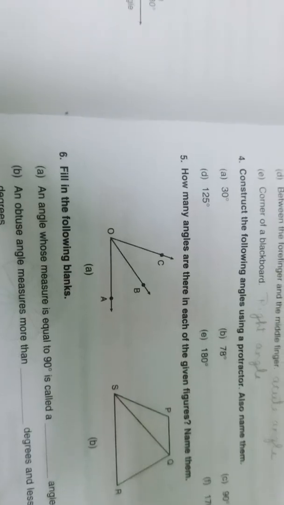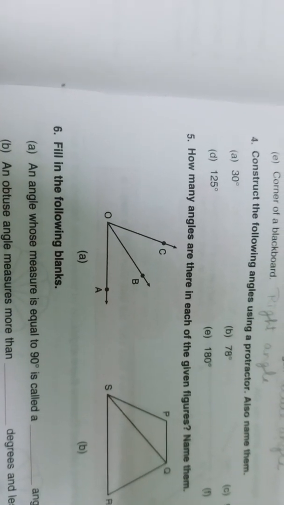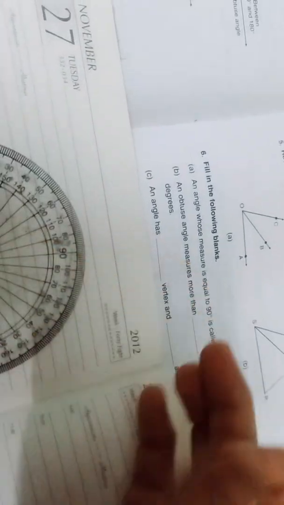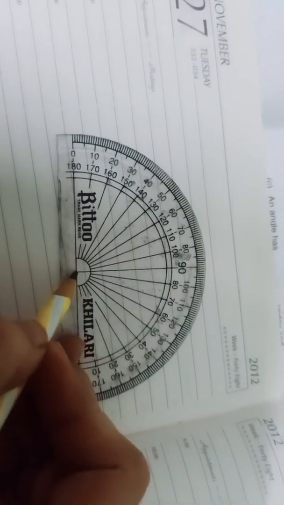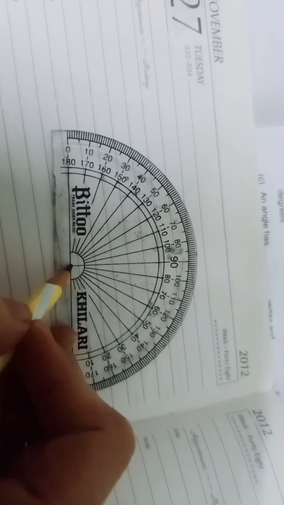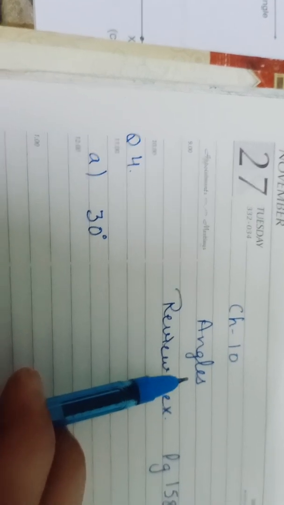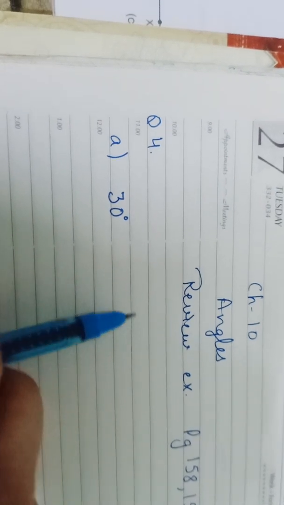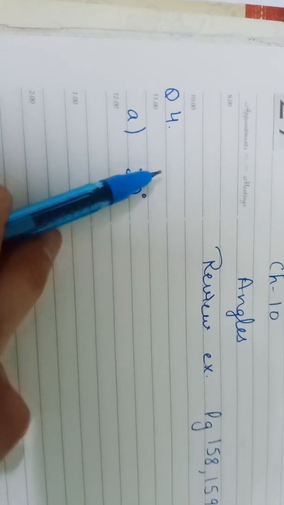Now you have to construct the following angles using a protractor. Also name them. So to construct, we need a protractor and a scale. Here we are having a scale and a protractor. See, in this protractor, you will have the point from which we will start. So first of all, in your notebook, write down the name of the chapter. This is review exercise on page number 158 and 159, and we are going to start question number 4.